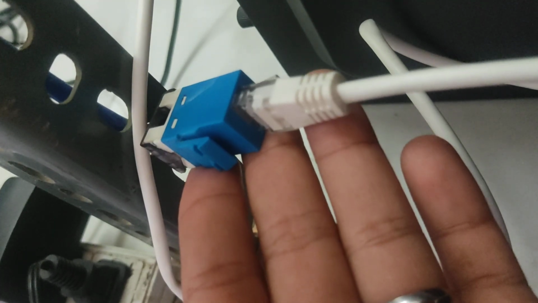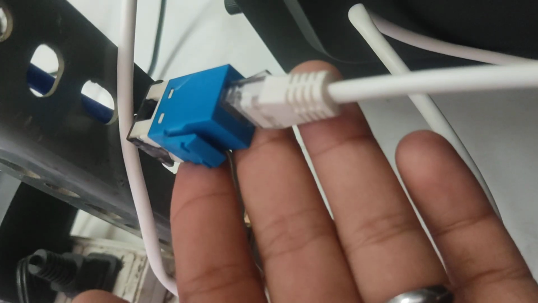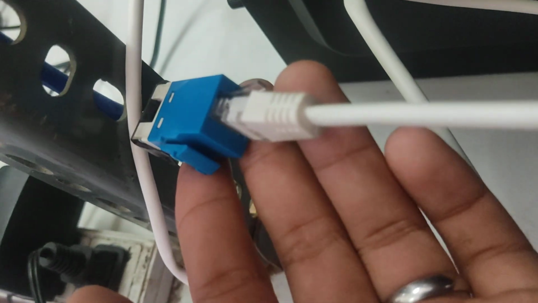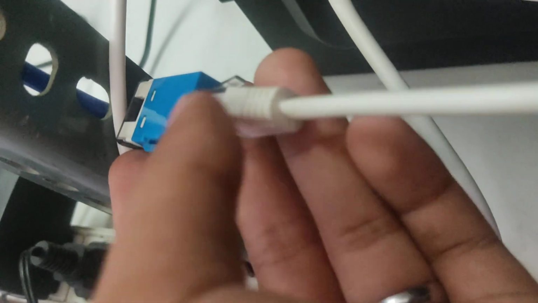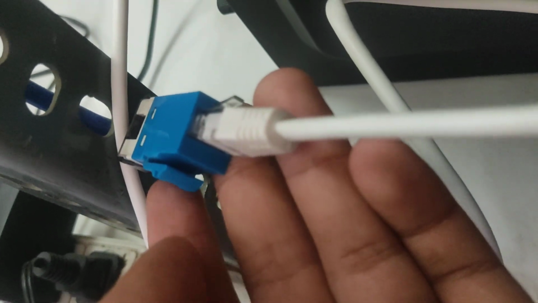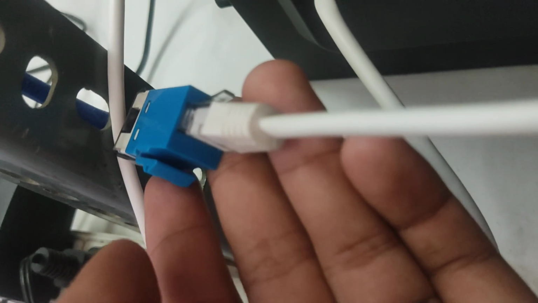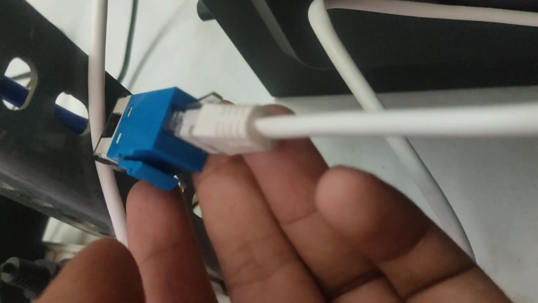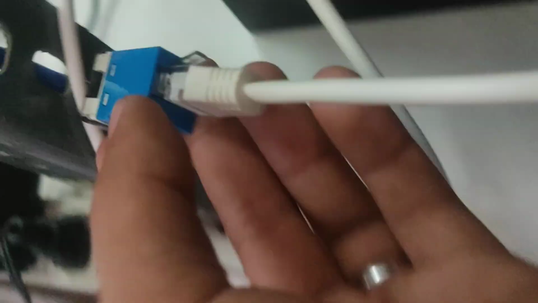Sir, you may ask, what's the point of the keystone jack? This keystone jack can also be inserted into walls so that it hides its main physical body. If there is a double walling in your office, you can insert this so that the setup of the wires is not visible, and you will be able to hide your setup.